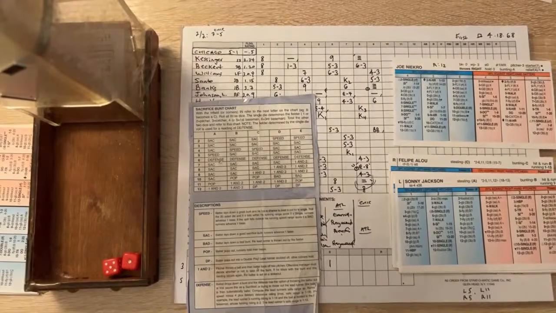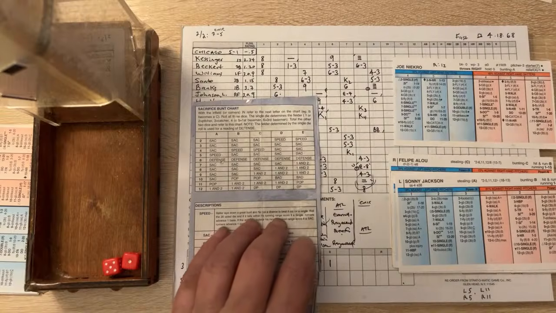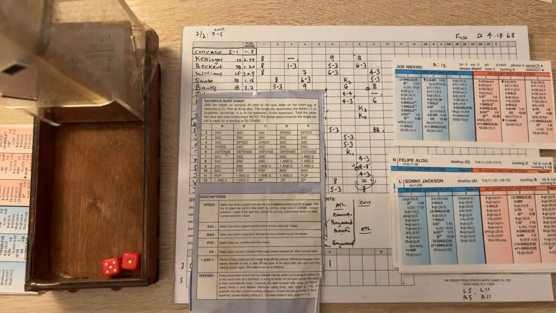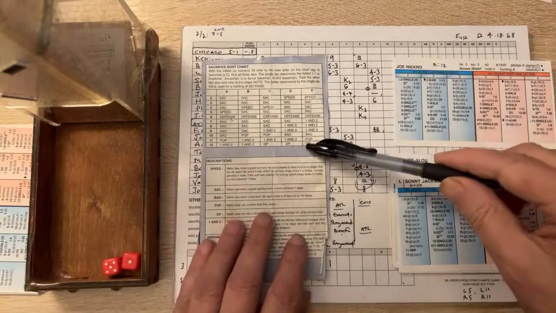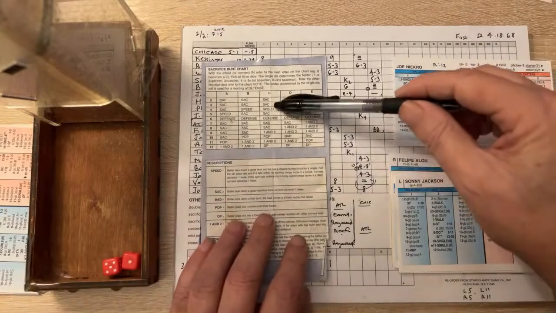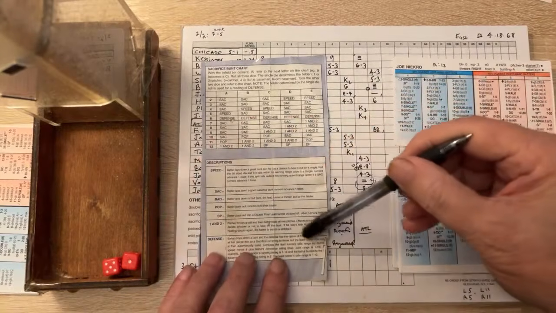Jackson. On replays, I like to do it without any crowd noise so there's no confusion. It was a 6, and it's a defense, and that's going to be a drop-down bunt option.